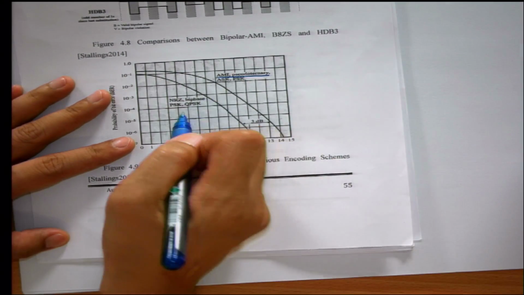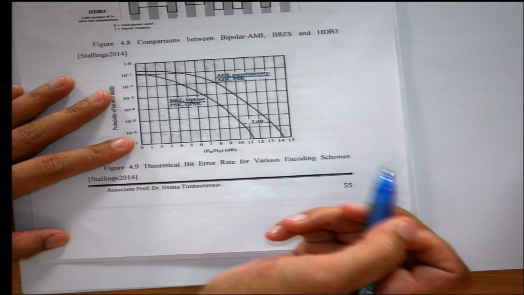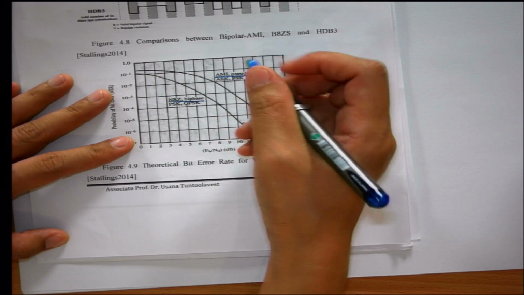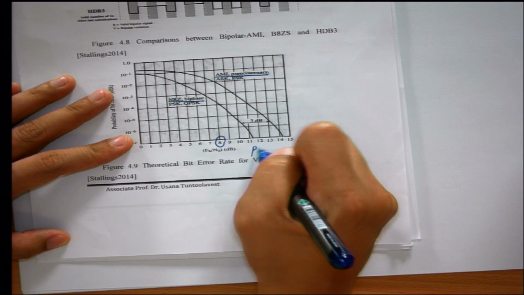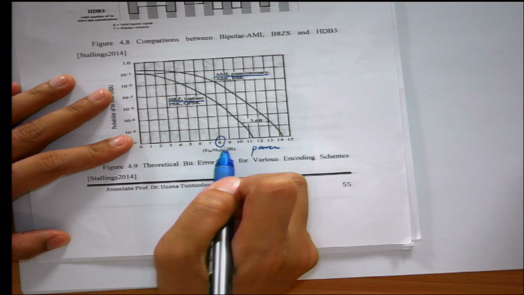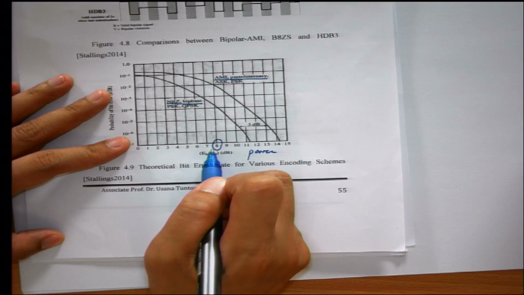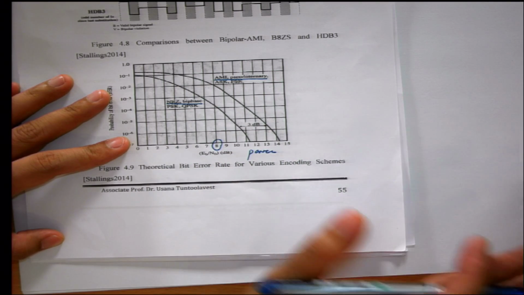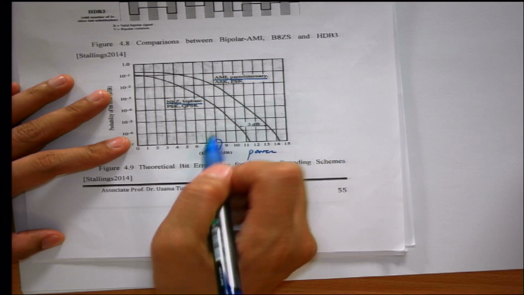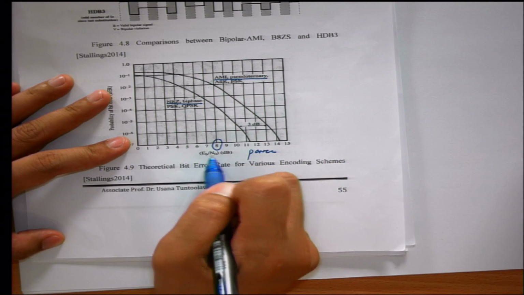Okay. The lower line is NRZ and biphase. So suppose you use the same Eb. This is the power. Okay. So if you send the same power, because noise is the same. Okay. If you increase the power, you have the higher Eb over N0.